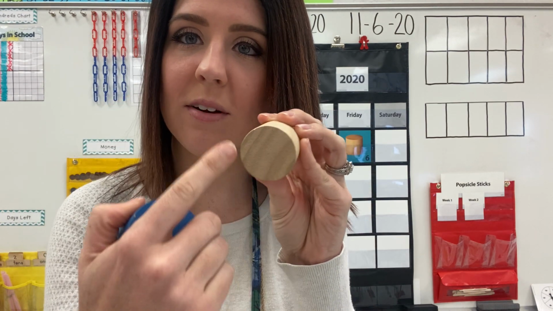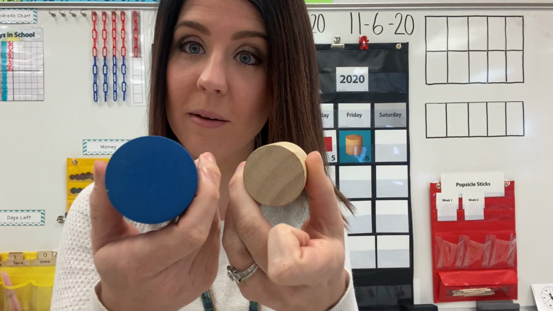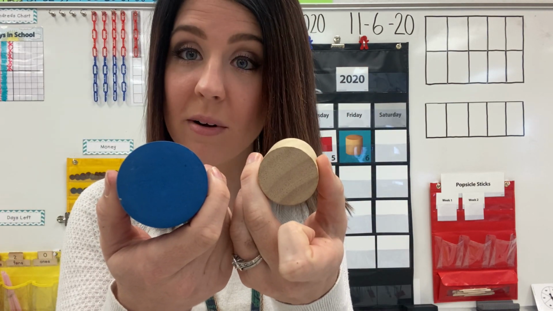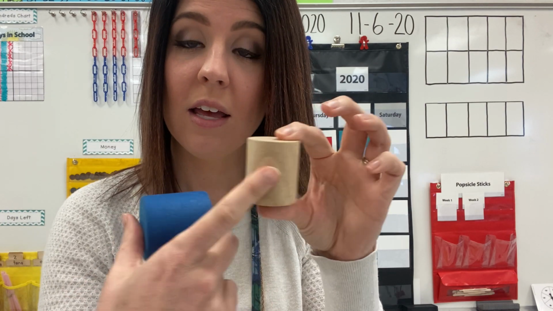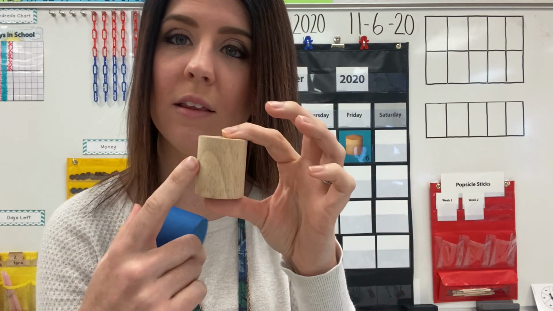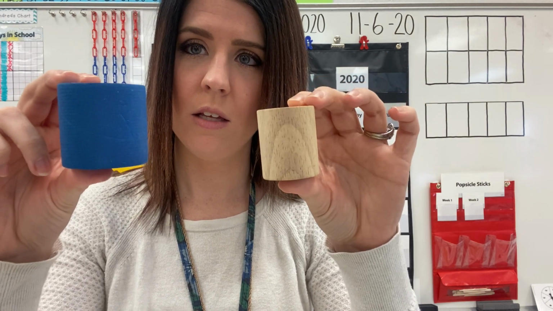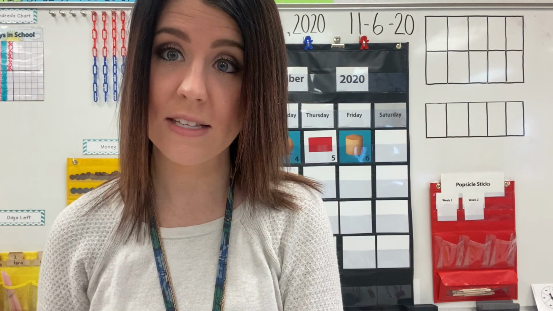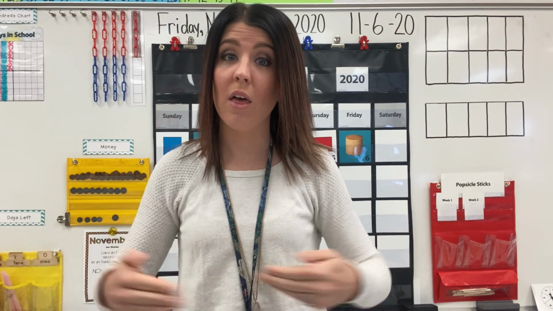Now look at my cylinder. What shape do you see right there? Yeah, it has a circle on the top. Look at the bottom. Circles on the bottom too. And actually, this right here, if we could unroll it, it's like a big rectangle wrapped all around. That's interesting, isn't it? So this is a cylinder. Can you say cylinder? Good job. And remember, cylinders are 3D. They have height, width, and depth.